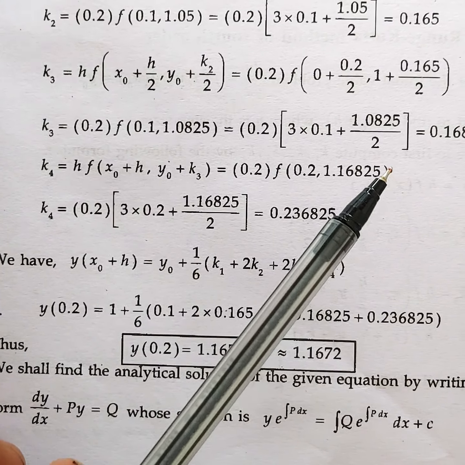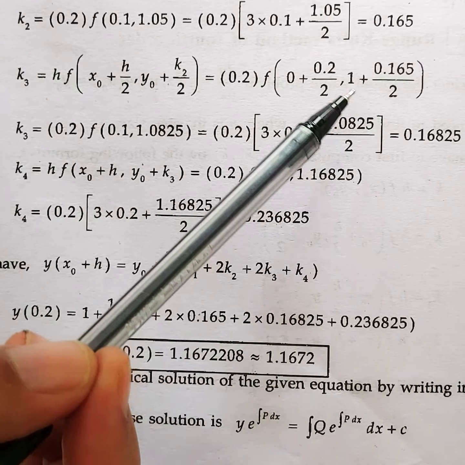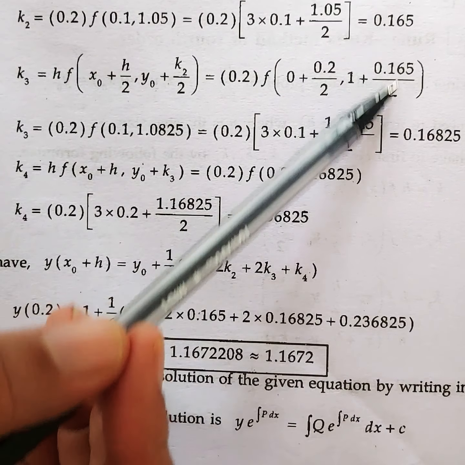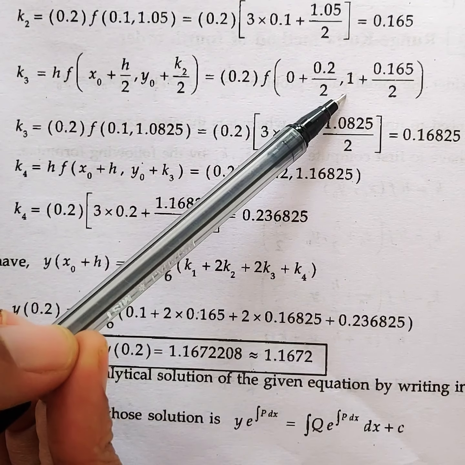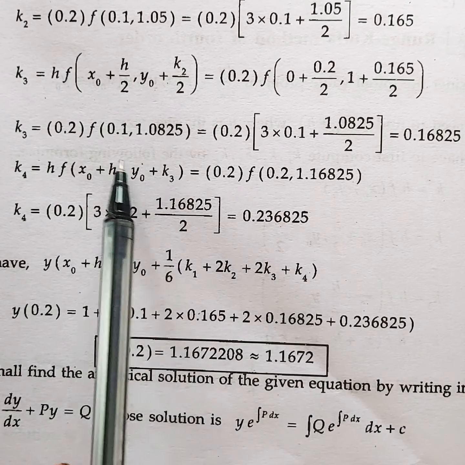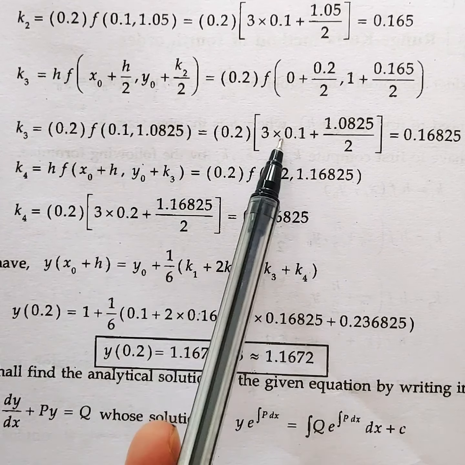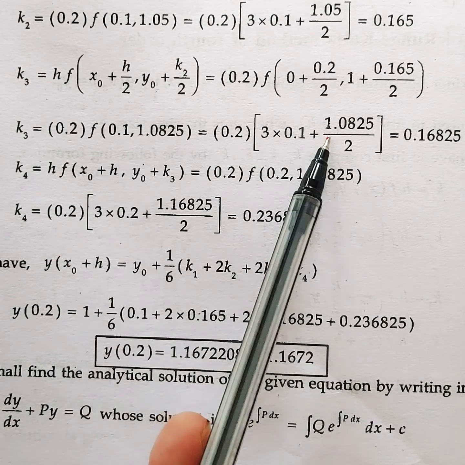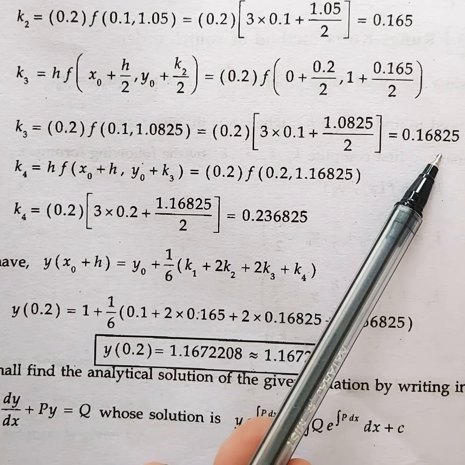1.0825. Okay, very rare students will make mistakes in BODMAS also. You should not add 1 plus this and then finally divide by 2. First you should do the division and then only you should do the addition as per the BODMAS rule. So 0.2 is there as it is. Then this is my function, 3 times (x value plus y by 2). And we got this answer, 0.16825.